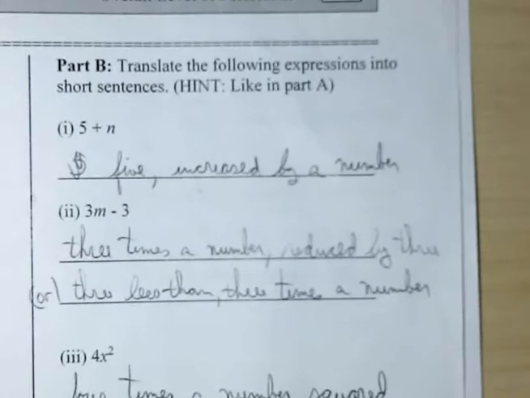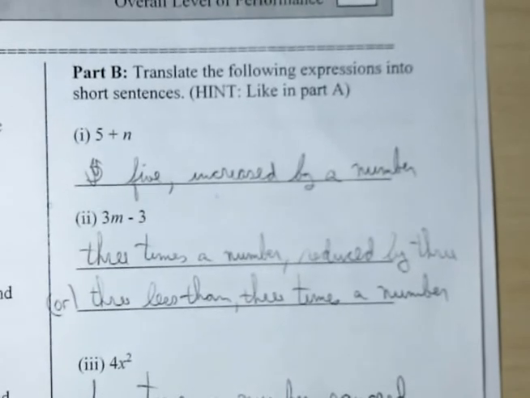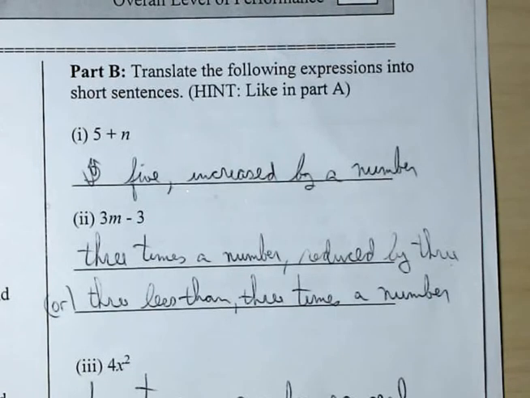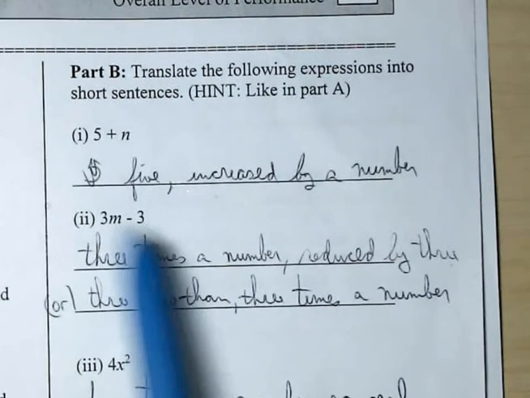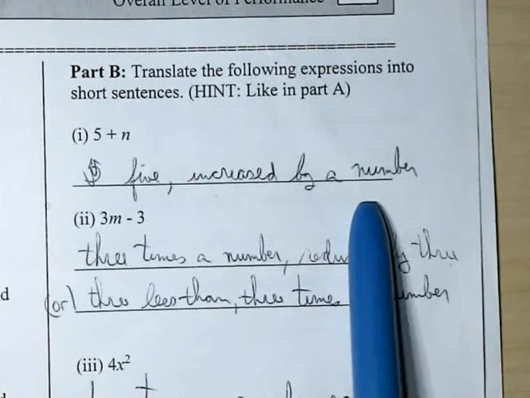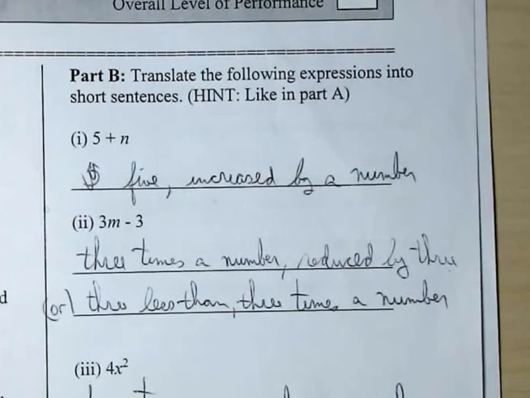Part B, translate the following expressions into short sentences. Hint, like part A. There should be no numbers written as numbers, but everything should be words. So this I see, we have 5 increased by a number. If you have something you want to know if it's right, Eloise? I did 5 plus a number. Did you write out the word plus? Yeah. Absolutely fine.